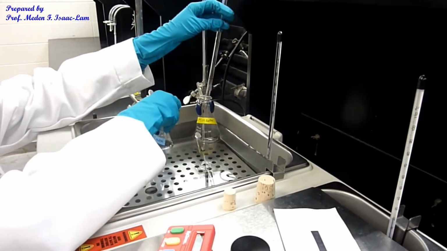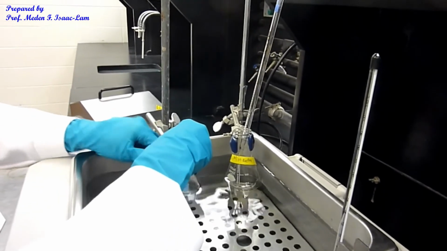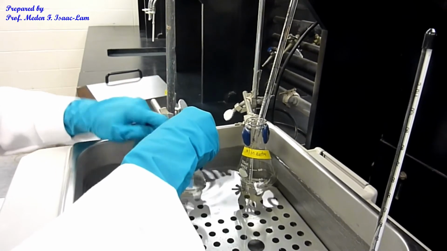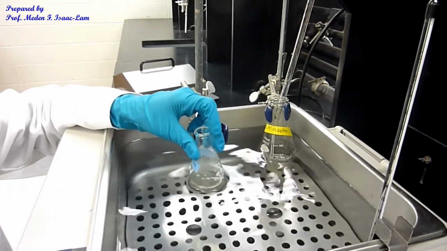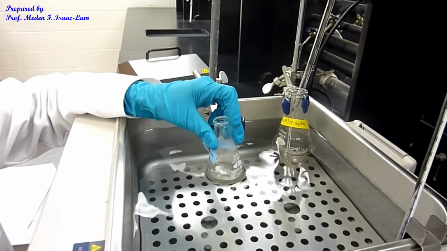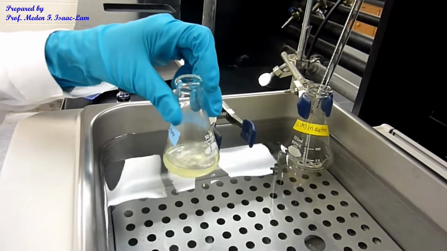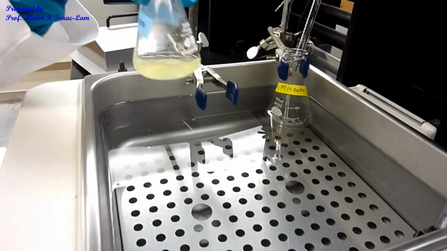And then I'm going to take this out, and then I will swirl it. Okay, so actually it already happened. It already changed color, 26 seconds. It's really fast. Okay? So, all right. So that's done here.